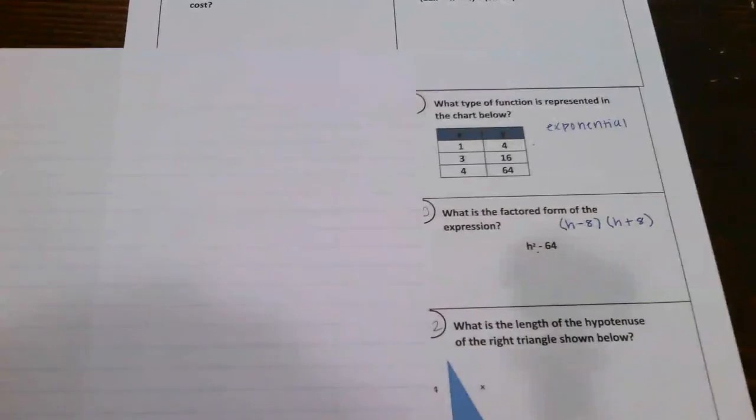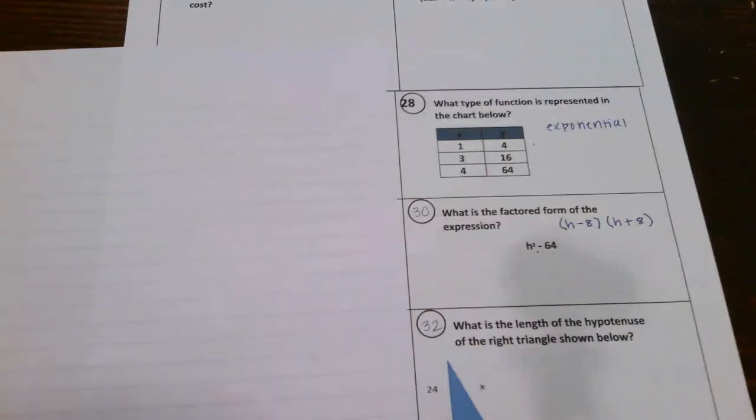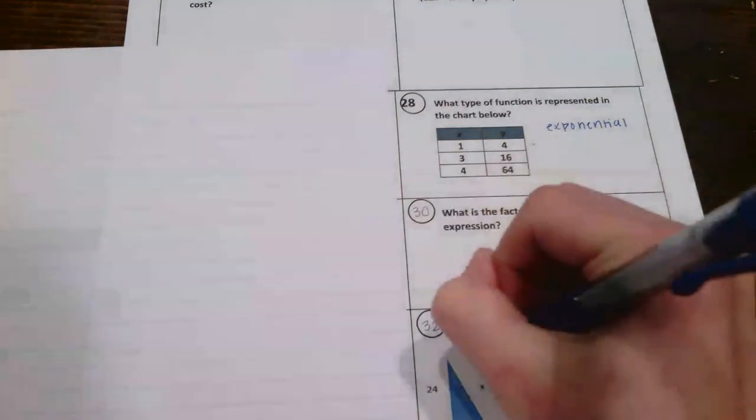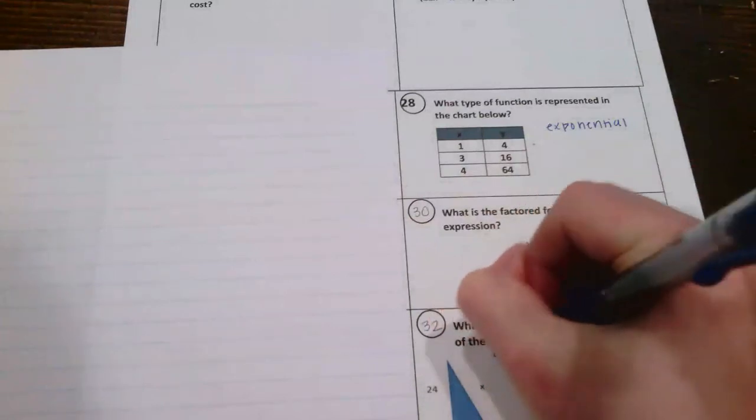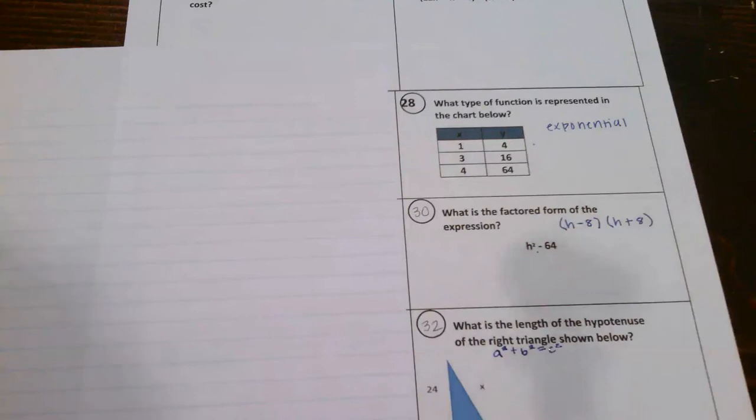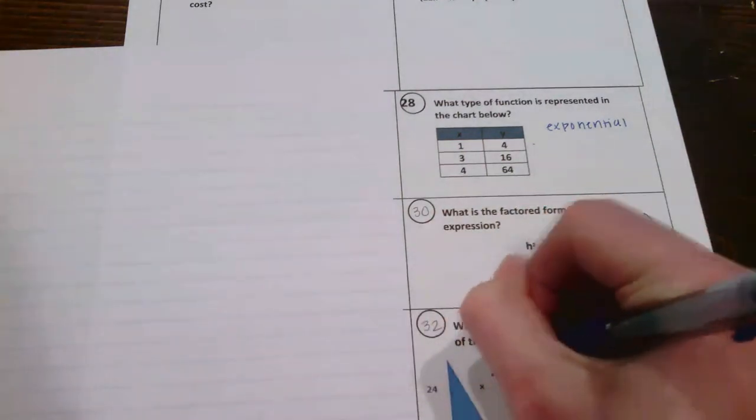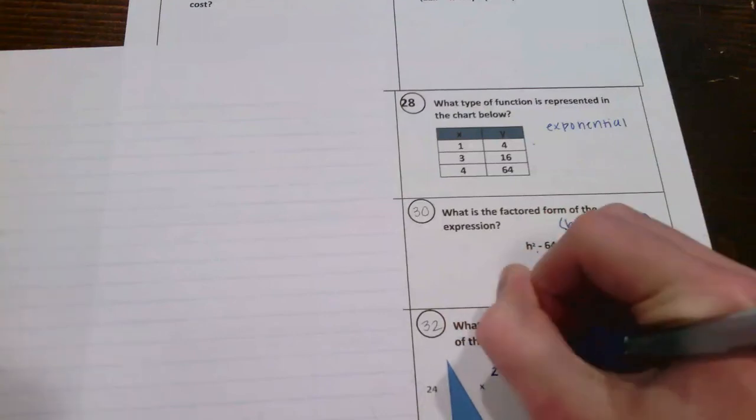Now we have one more on this page, number 32. It says, what is the length of the hypotenuse of the right triangle shown below? I hope you're thinking of the Pythagorean theorem, which is a squared plus b squared equals c squared. c is the hypotenuse, so we'll be solving for c here. We have the two legs, 24 and 16. We're going to put 24 in for a, and 16 in for b.